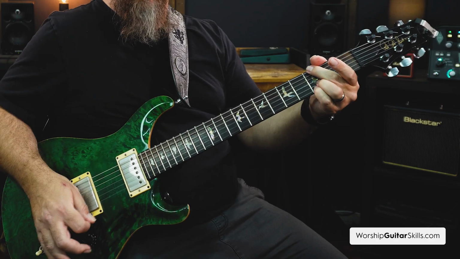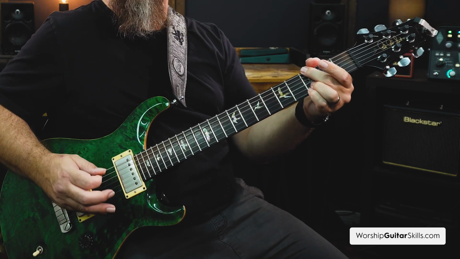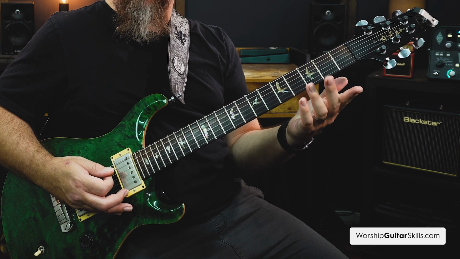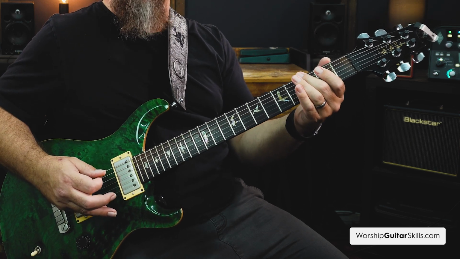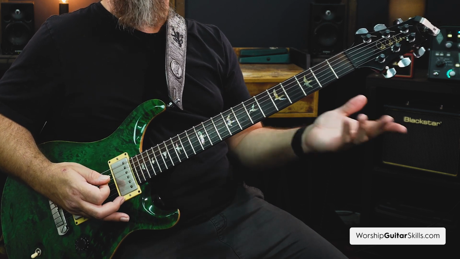On the repeat, it's exactly the same thing, except I'm putting in an open A before I go to the G over B. It sounds like this. 1 and 2 and 3 and 4. For a little bit of a walk up. So I get G. That's the bass notes with the chords.